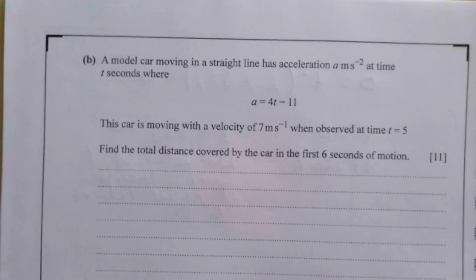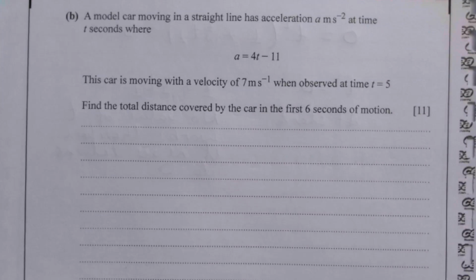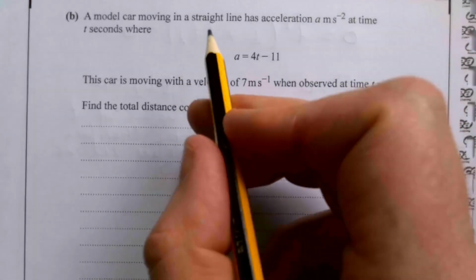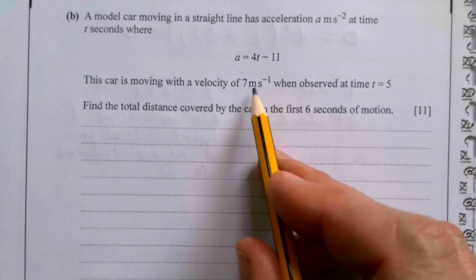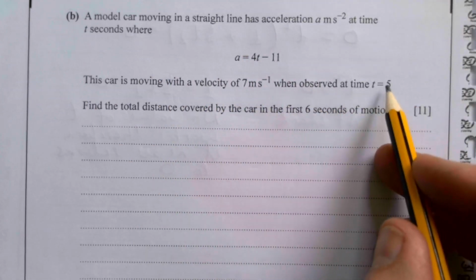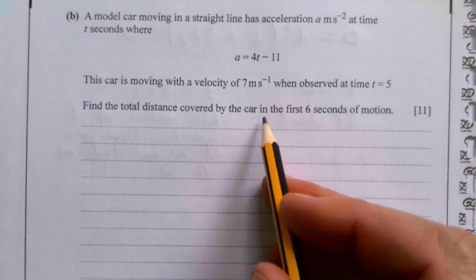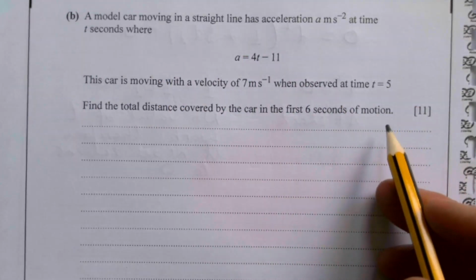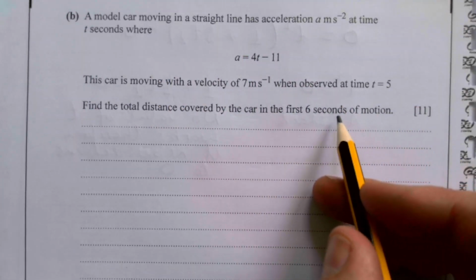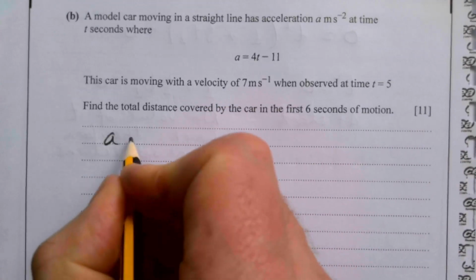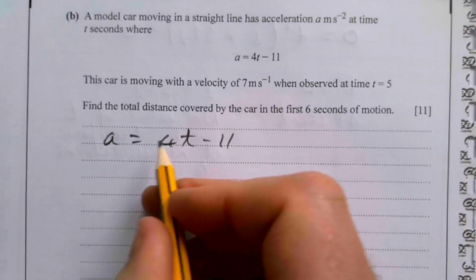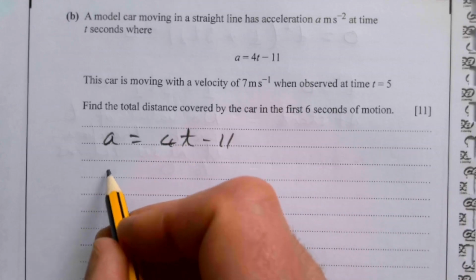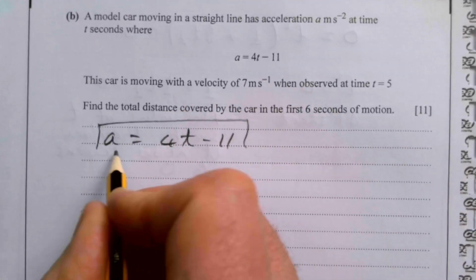Part B then, and this is totally unrelated to part A. A model car moving in a straight line has acceleration a at time t. The car is moving with a velocity of 7 when observed at time 5. Find the total distance covered by the car in the first 6 seconds of motion. So we know a is going to be 4t take away 11. We're going to have to work out v, and then we're going to have to work out S.